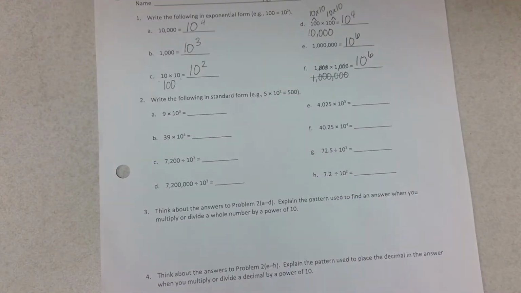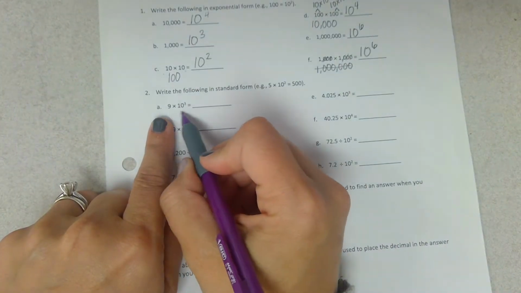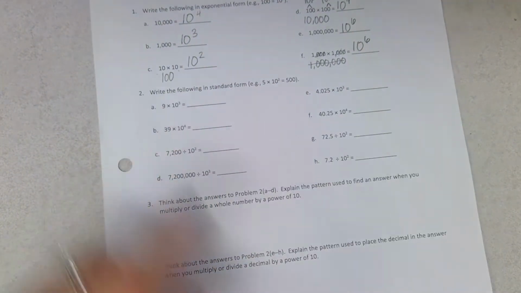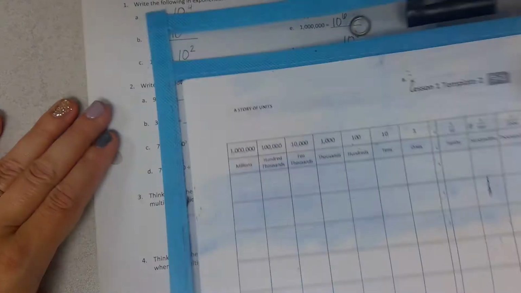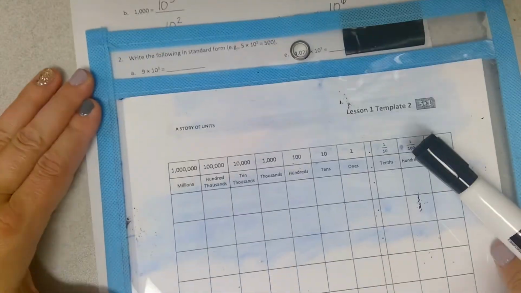Okay, so now we're going to actually solve this one, 9 times 10 to the third. I'm going to use my place value chart for this one, and I'm just going to move this back and forth.